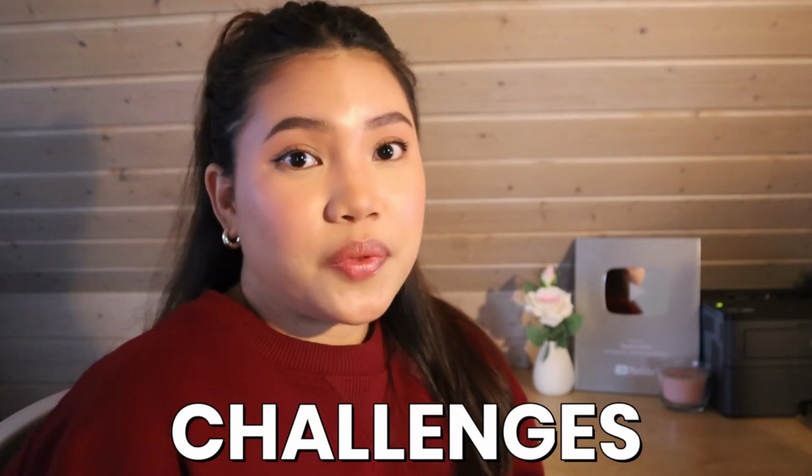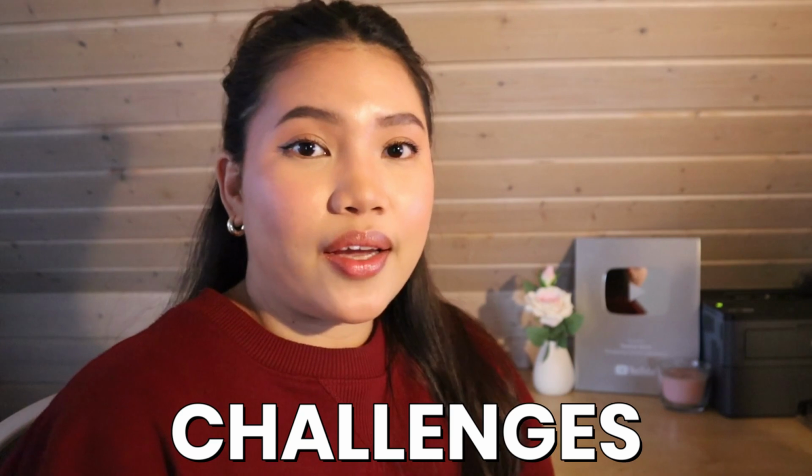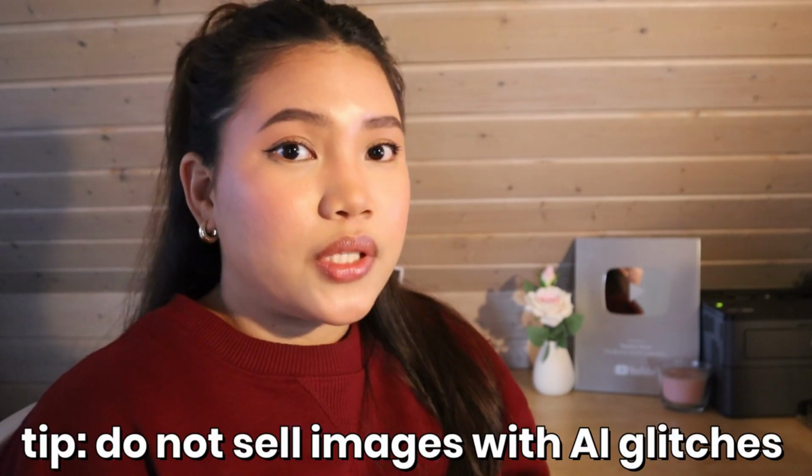Since it's generated by AI, there are cases where there are 3 eyes when there's only 2, or when there are 7 or 6 fingers. So those are challenges with AI, and as we all know, AI is not perfect. So just be mindful of those things. Truly want you to be careful to not sell items like this, as this could really discourage your buyers in the future. So just be very careful.